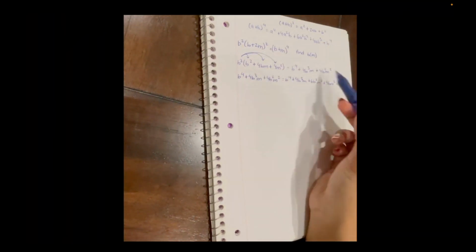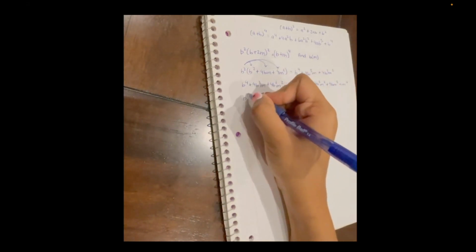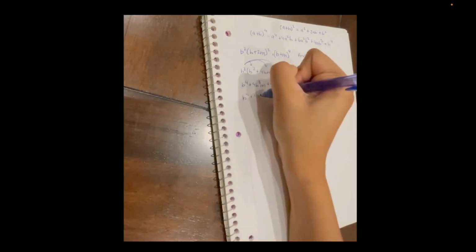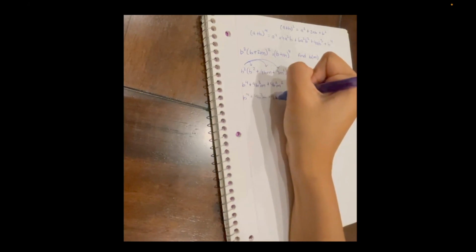Now we can try to subtract this from this. If we move this whole thing over here, just to see what we can simplify. So just write this minus this one. This is going to equal 0.